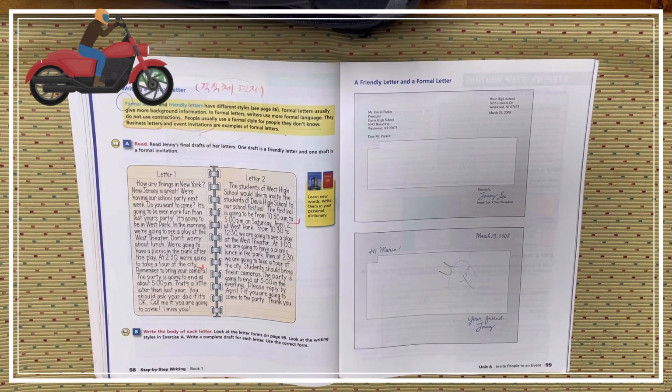Letter 2. The students of West High School would like to invite the students of Davis High School to our school festival. The festival is going to be from 10:30 a.m. to 5 p.m. on Saturday, April 2nd at West Park. From 10:30 to 12:30, we're going to see a play at the West Theater. At 1, we're going to have a picnic lunch in the park. Then at 2:30, we're going to take a tour of the city.